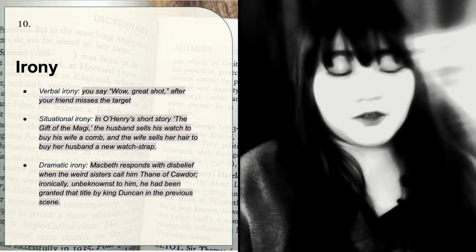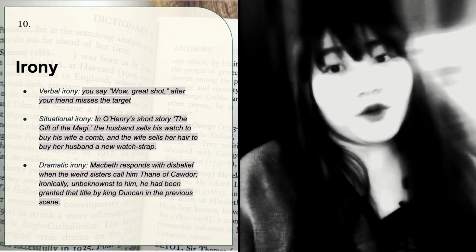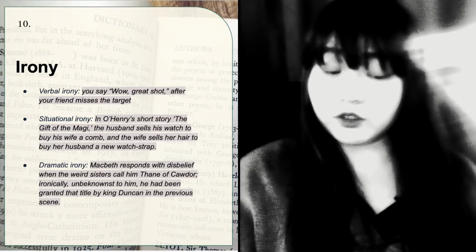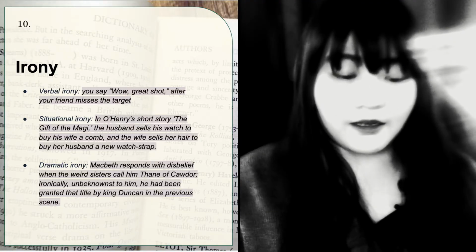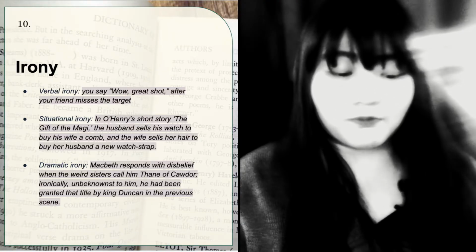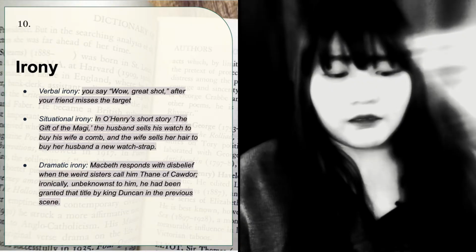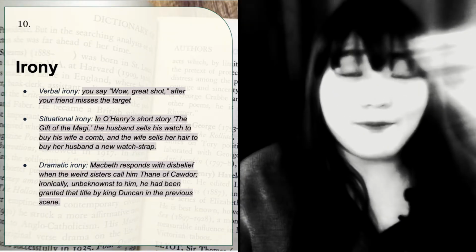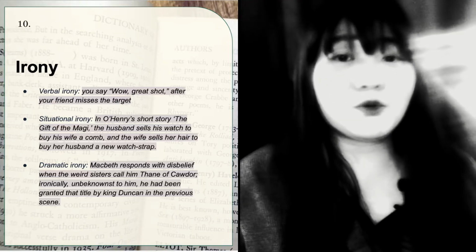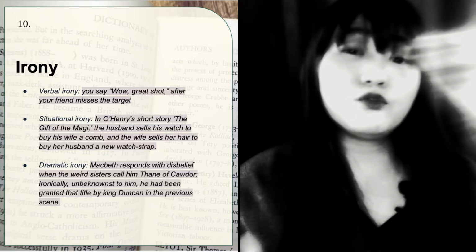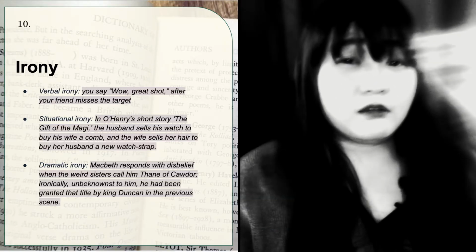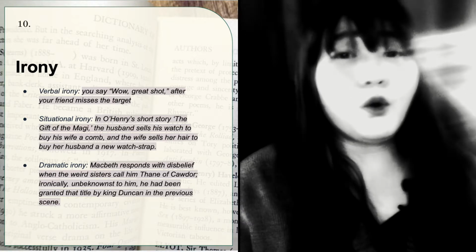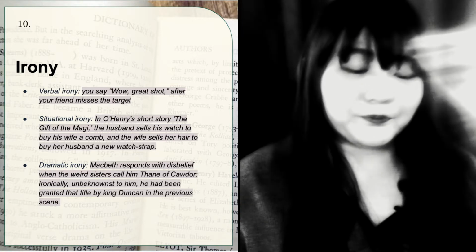Next, an example of situational irony is, for example, in O. Henry's short story, The Gift of the Magi. The husband sells his watch to buy his wife a comb, but he doesn't know that the wife has sold her hair to buy her husband a new watch strap. And so that's a case of situational irony, but it's depicted in a beautiful way, showcasing the young love between this poor but loving couple.